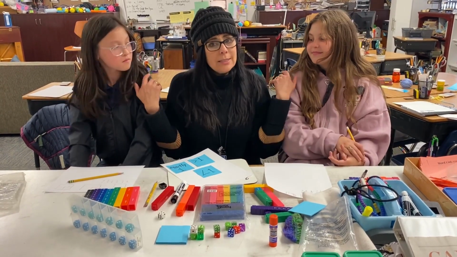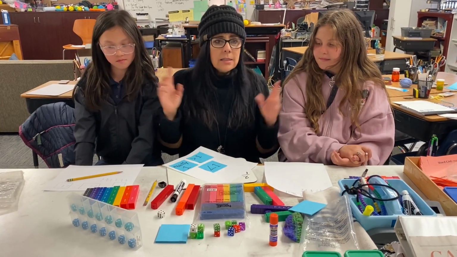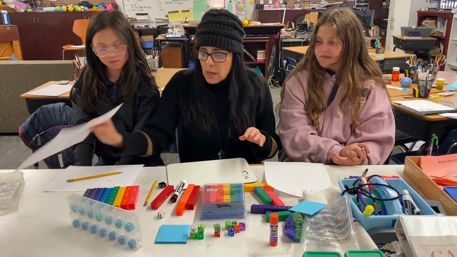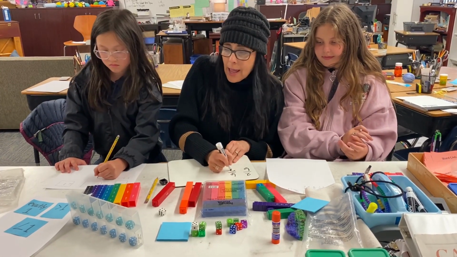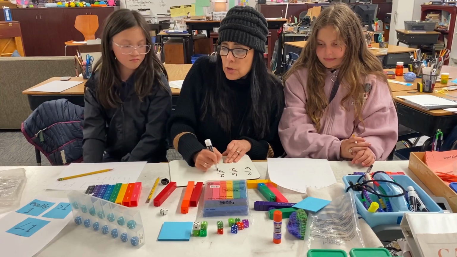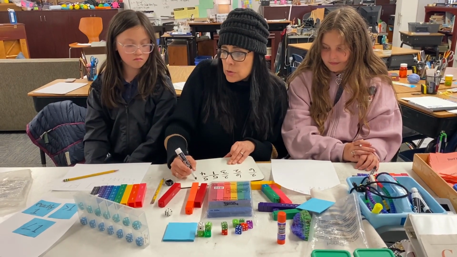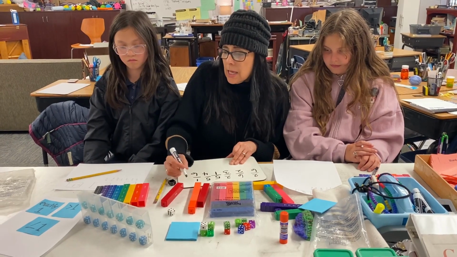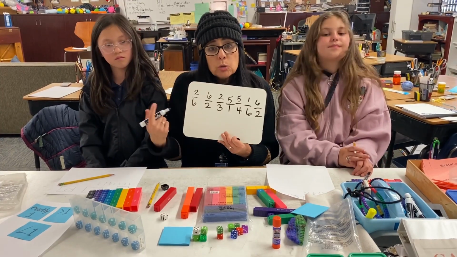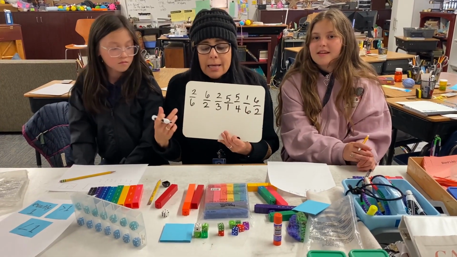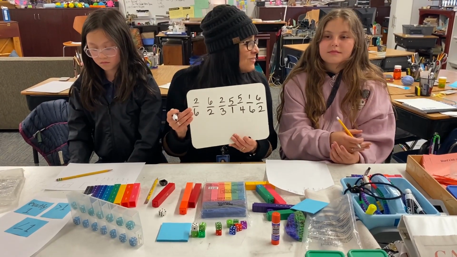And they can choose the same or they can choose different. It really doesn't matter. They kind of vacillate between choosing the same and different. All right, so let me just catch up to you ladies. 2/6, 6 halves, 2/3, 5 wholes, 5/4, 1/6, and 6 halves. Okay, so we have 7 different fractions, and the girls' boards each look like this. Now, since they both chose greater than 1, we're going to be able to work together, and that will be pretty fun, won't it? Yeah.